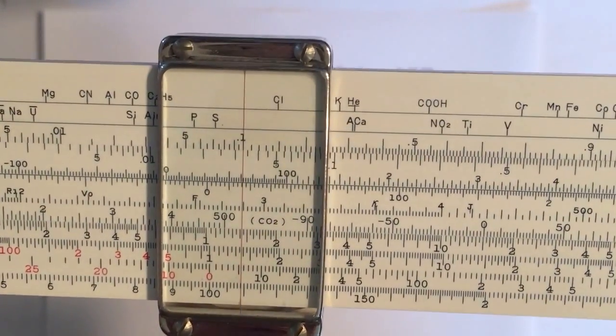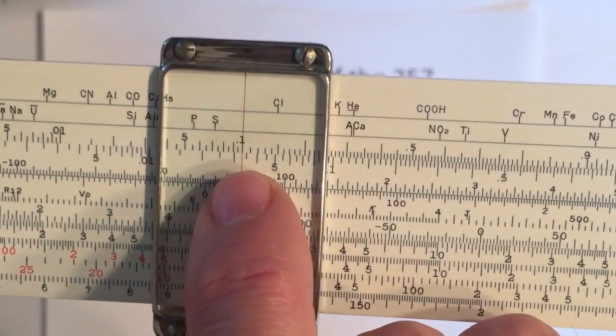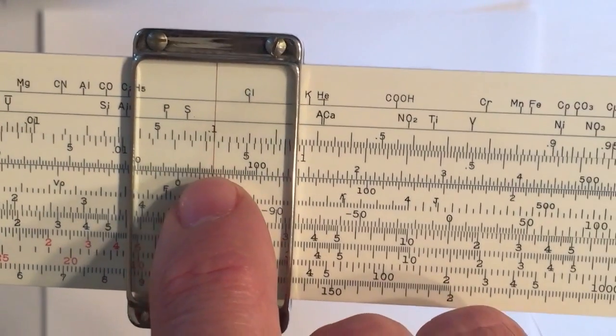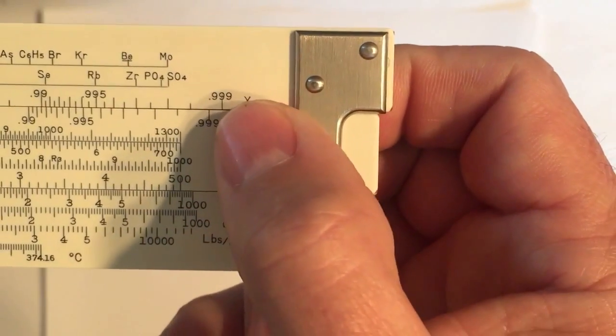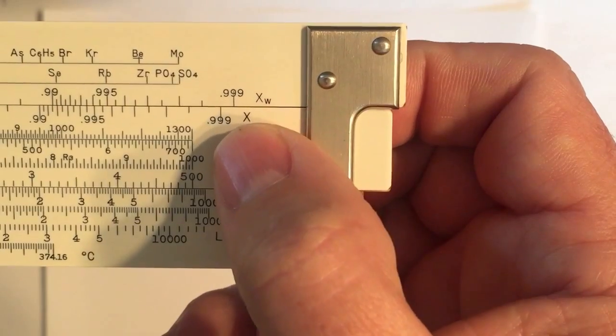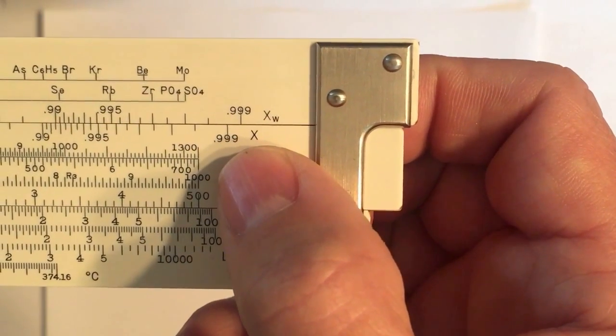So we put the weight fraction to 0.1, and then read right below that, it looks like about 0.033 there on the X scale, and the X scale was marked here by X. So X of W is weight fraction, X is the mole fraction.